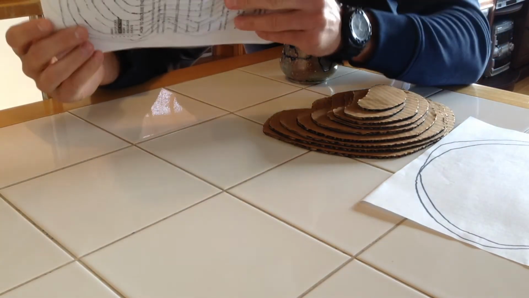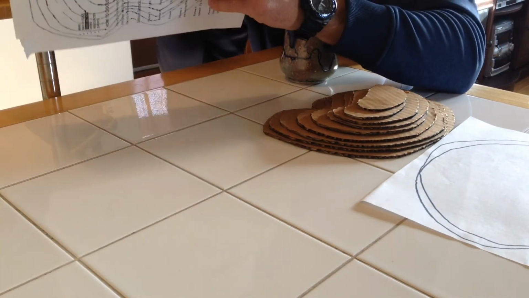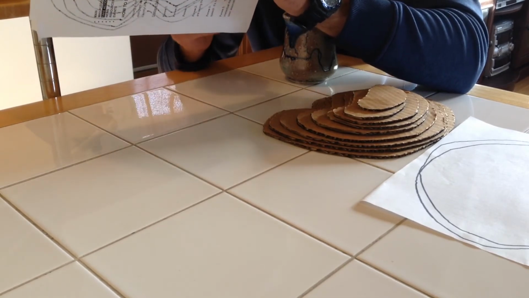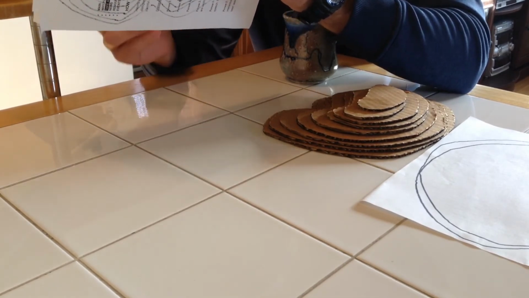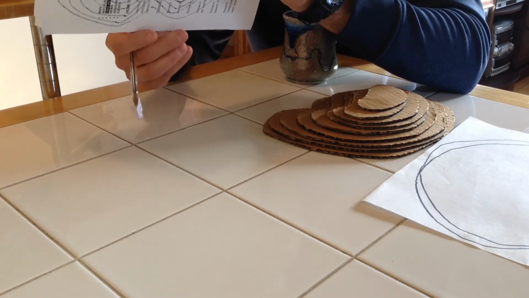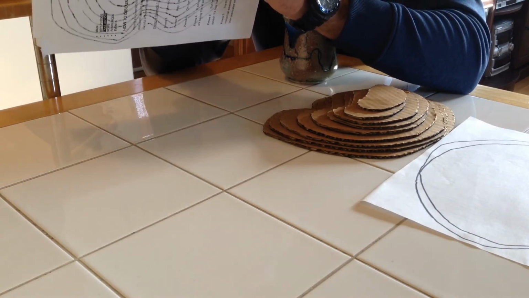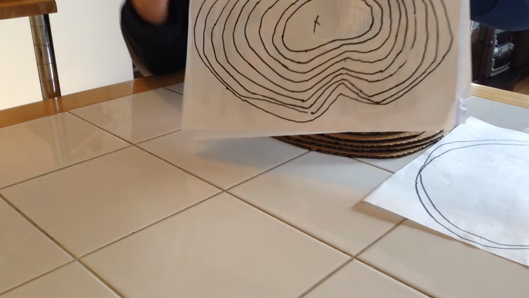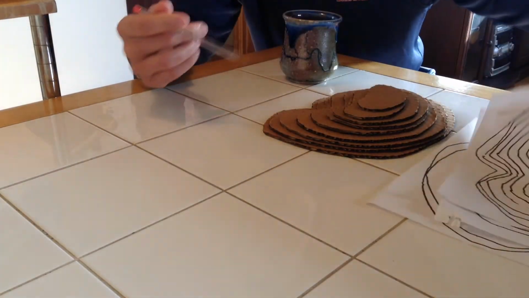The other thing I want you to be able to know about topographic maps is that anytime we have lines that are really close together, that would represent a steeper area of the map versus areas that are a little bit more spread out. That would be more gradual.